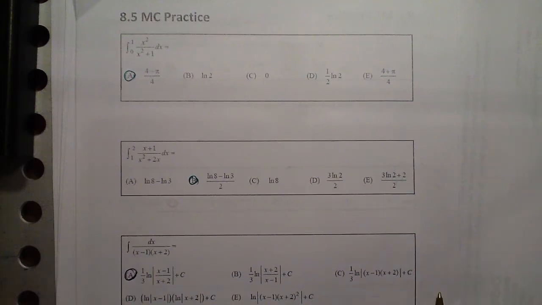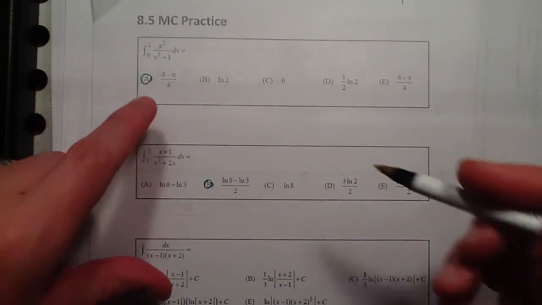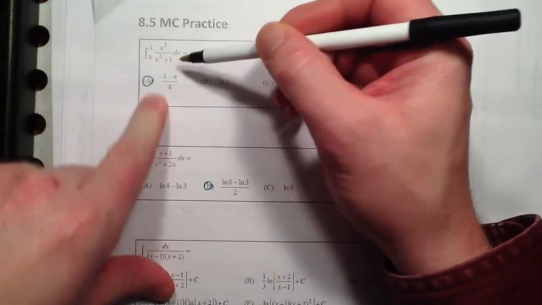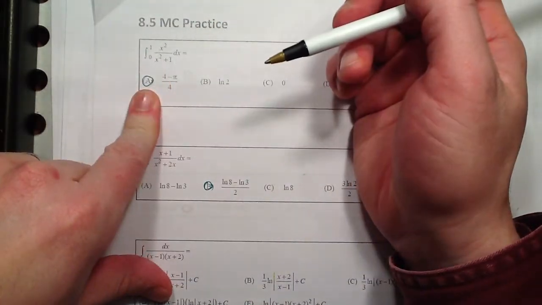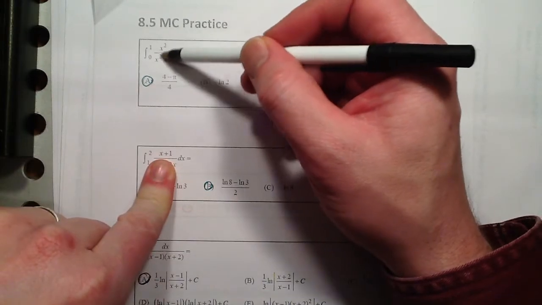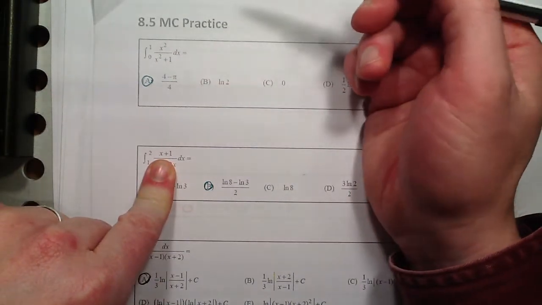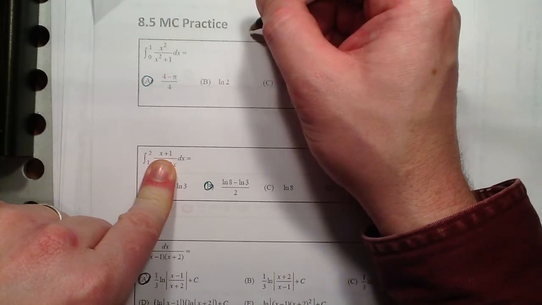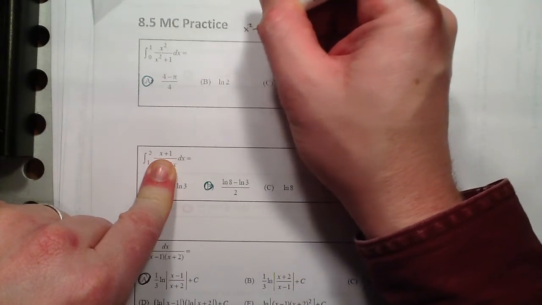Here you have 8-5 multiple choice practice problems. This looks like it's got chances to match up to a couple things, but the degree here is suggesting that maybe we should simplify by doing long division.